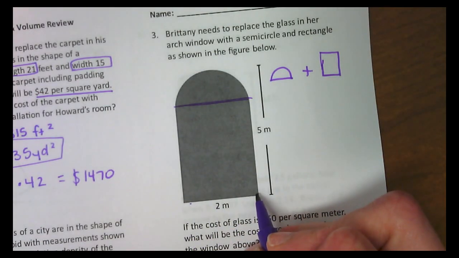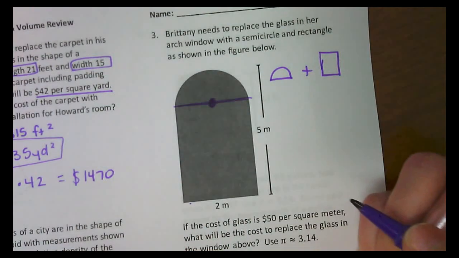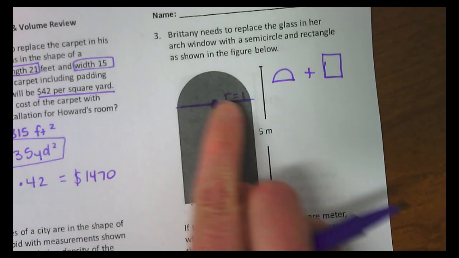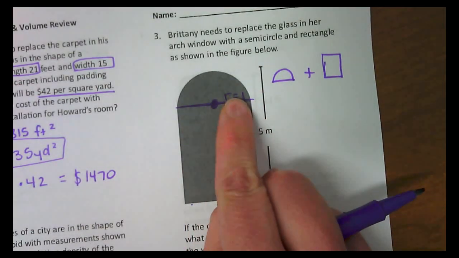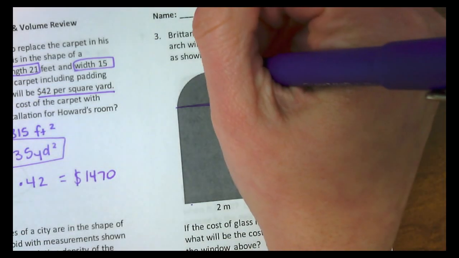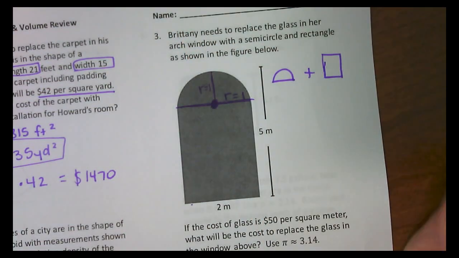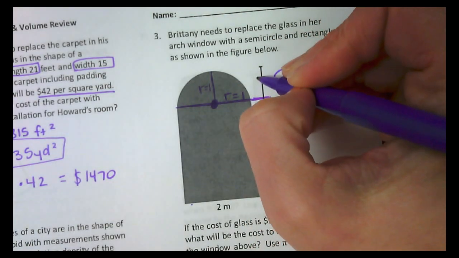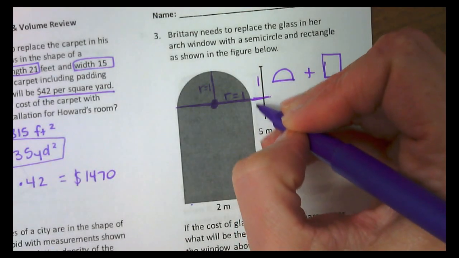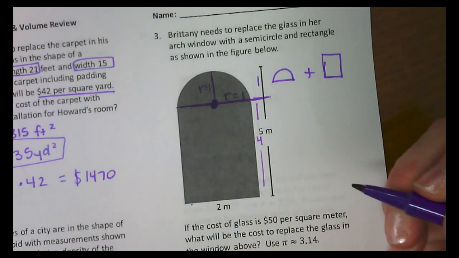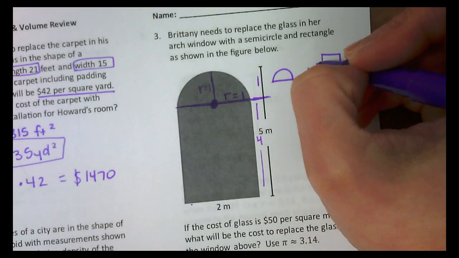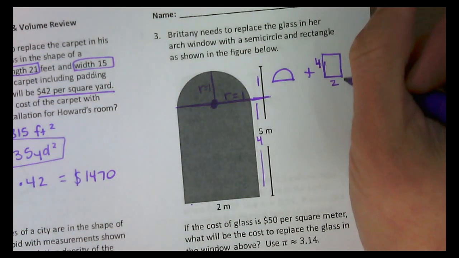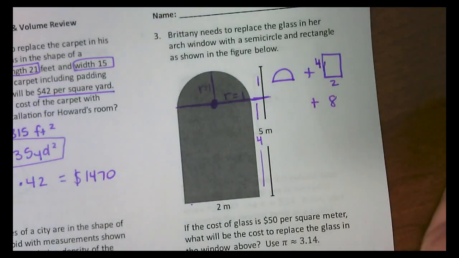If this is 2 all the way across, this is the center of the circle, I know that my radius is going to be 1. Because if it's 1 on each side, because it's 2, my radius is 1. If my radius is 1 in that direction, my radius is 1 in this direction too. So that means if this whole length is 5, and I know this part is 1, then this distance from here to here is only 4. So my rectangle is going to be 4 here and 2 here. That's the easiest area. I just multiply those together and I get 8.